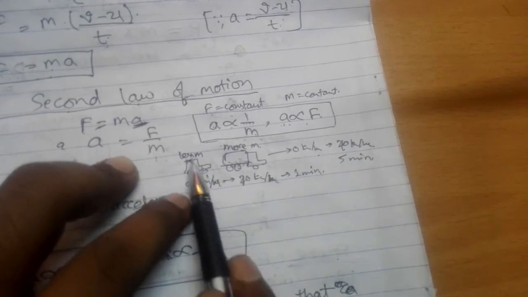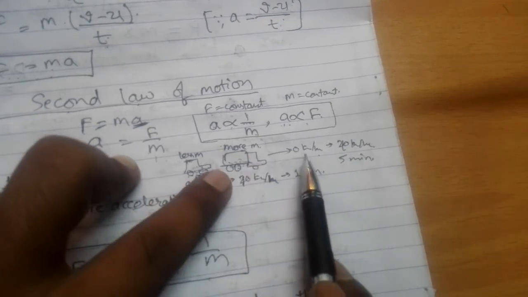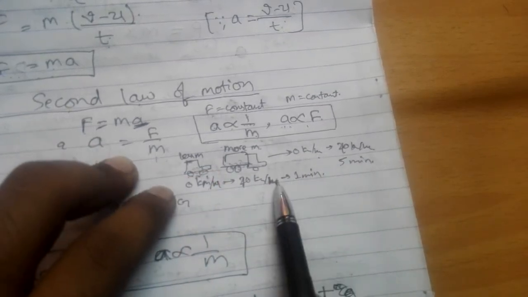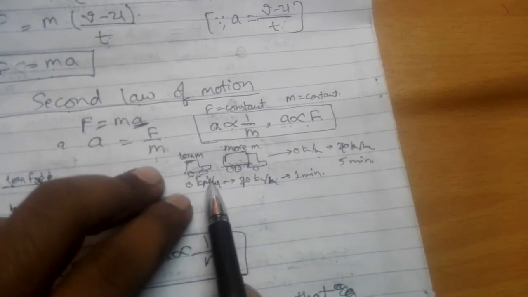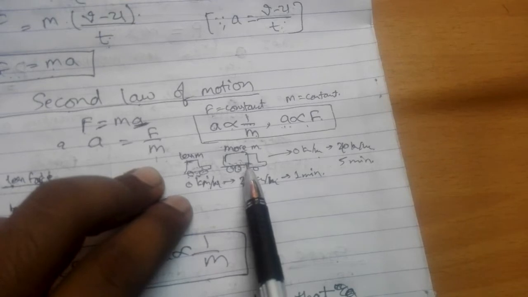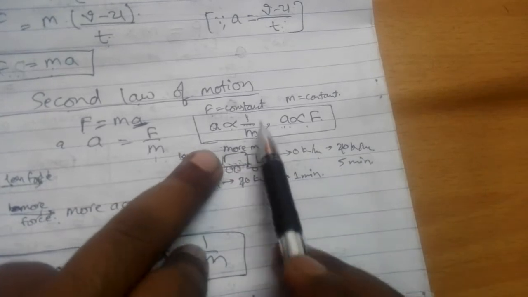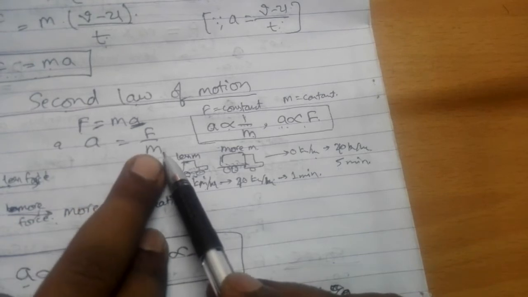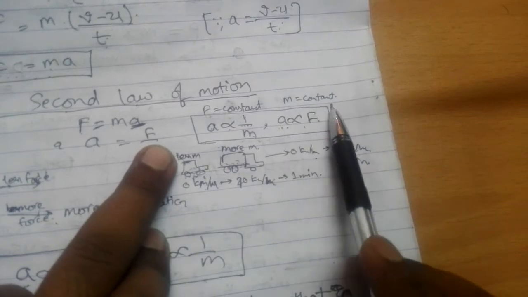With the same amount of force, say a car gains the velocity of 40 km per hour in 1 minute, whereas the truck requires 5 minutes to reach the same velocity, applying the same amount of force. Okay, that means if an object has less mass, then it gains acceleration faster than the object having more mass, applying the same amount of force. So a is proportional to 1 upon m, and this is the first expression. And in another case, if you keep mass as constant, then you get a is proportional to F, hence a is proportional to F when m is constant.